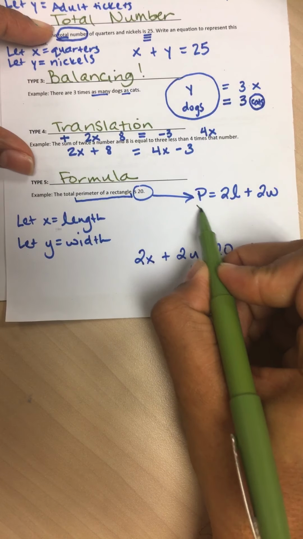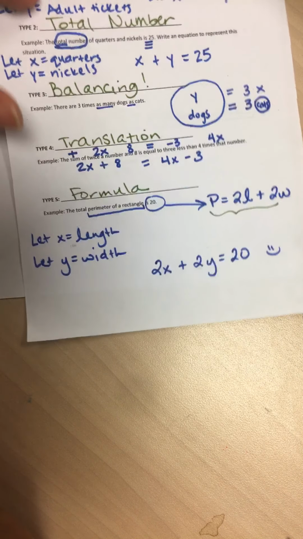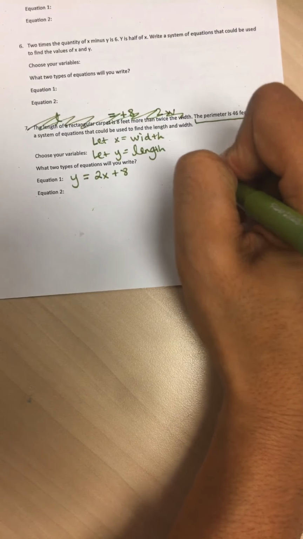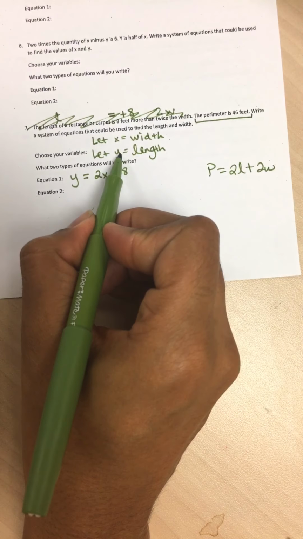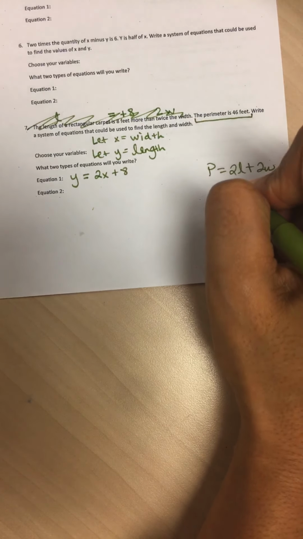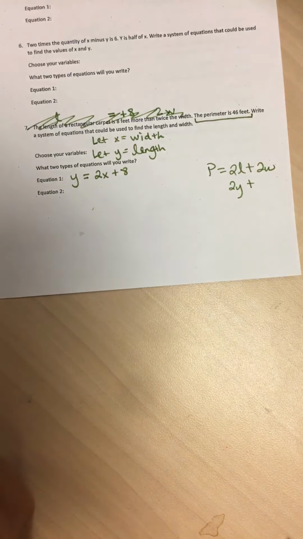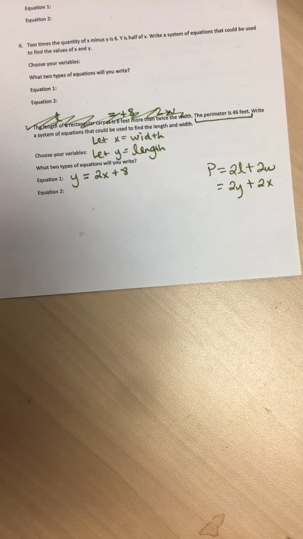And remember, for our class example, we already copied down the perimeter of a rectangle formula. So let's write that down. Remember, for L, for length, what am I using? Y. For width, what am I using? X. Doesn't really matter in this example, but we want good habits.